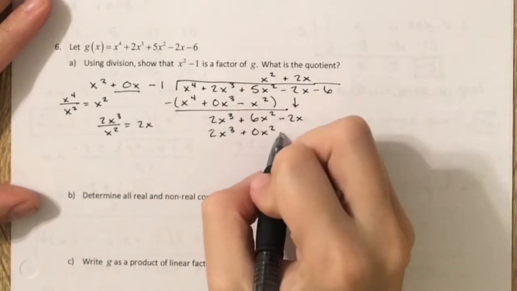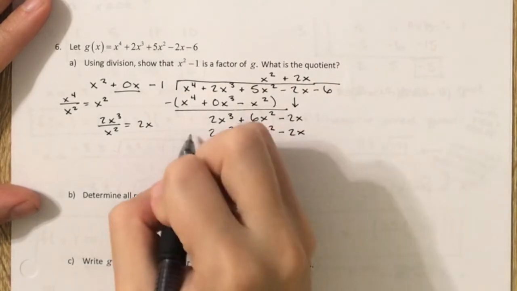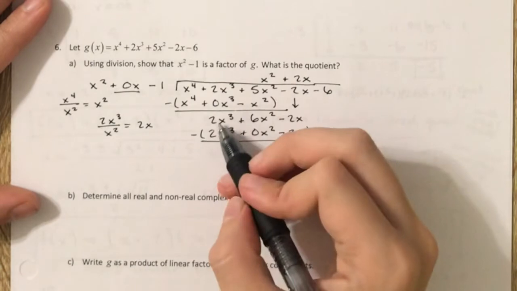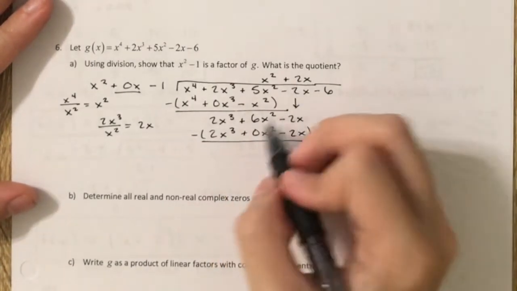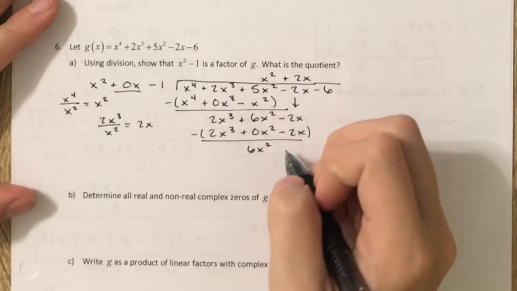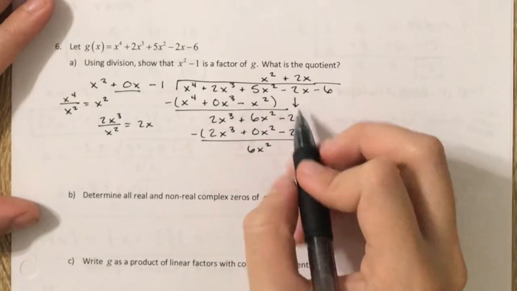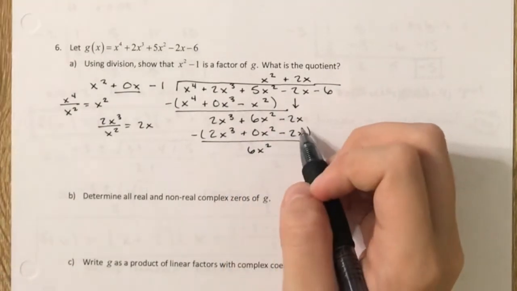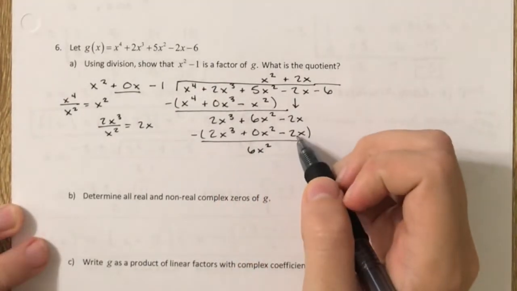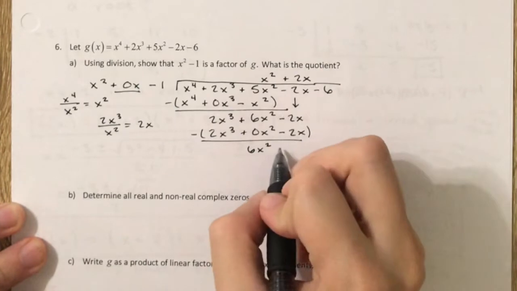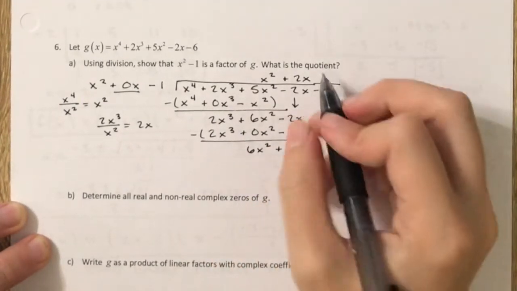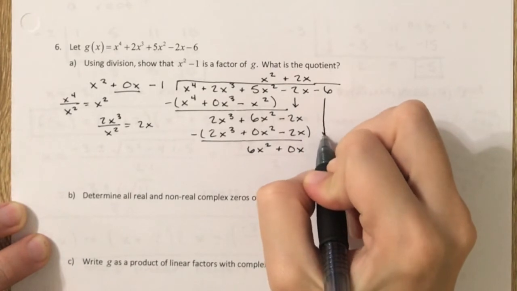And 2x times -1 is minus 2x. We subtract. We're left with 0. And then 6x squared minus 0x is 6x squared. And then -2x minus a -2x, which is plus 2x, those guys actually also cancel, so we end up with 0x here also. Let's bring down this 6.